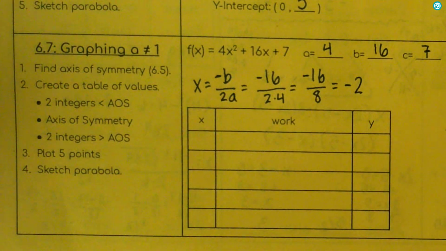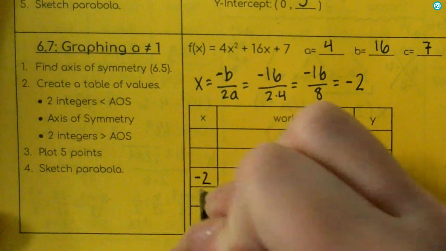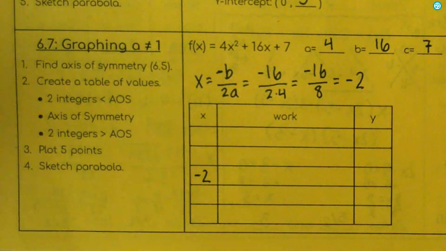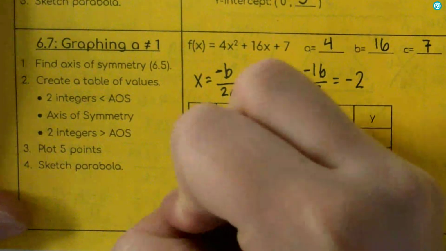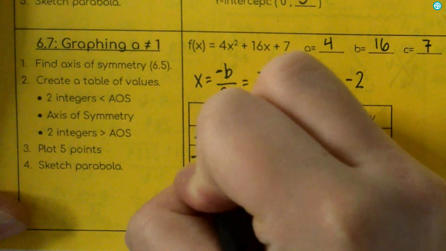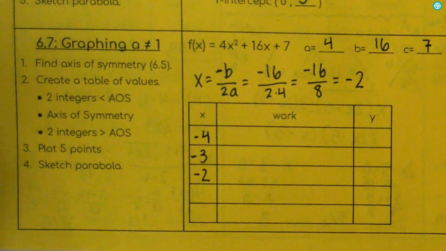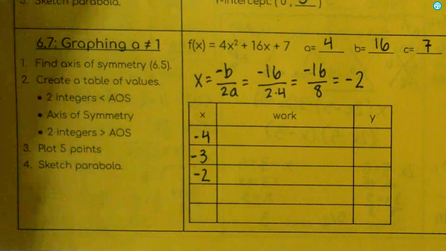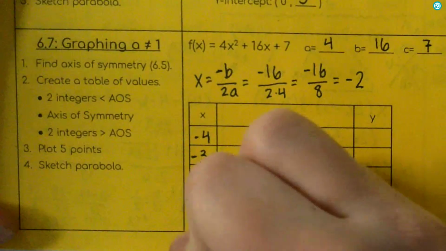Okay. From there, we put that negative 2 in the middle of our table as our middle x value. And then we want the two values lower than that. So it's a little confusing when you're on the negative side, because lower than -2 would be even more negative. So -3 and -4 should go above. These are lower because we always go from least to greatest. And then greater than -2 is going to be -1 and 0.